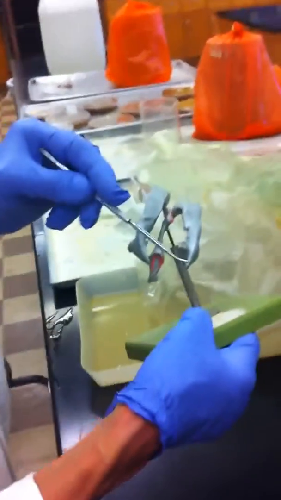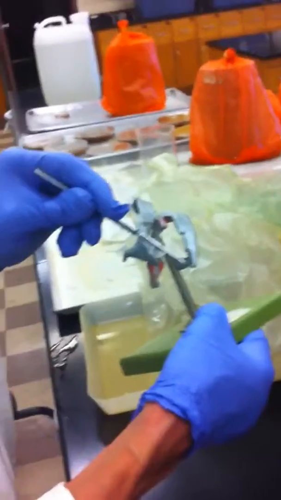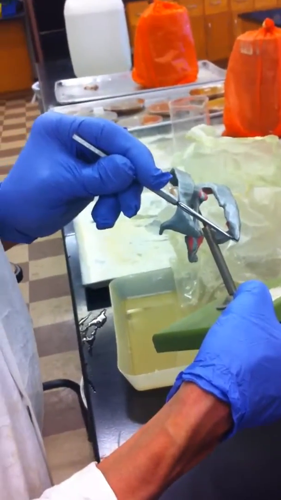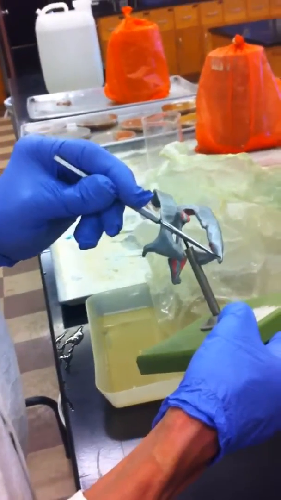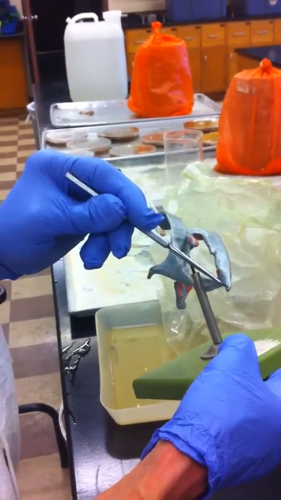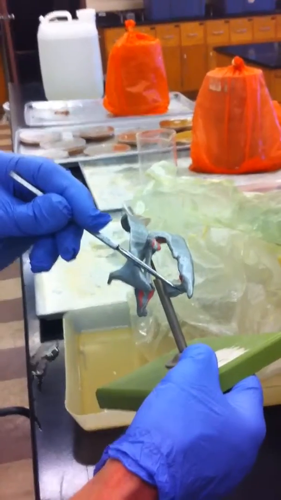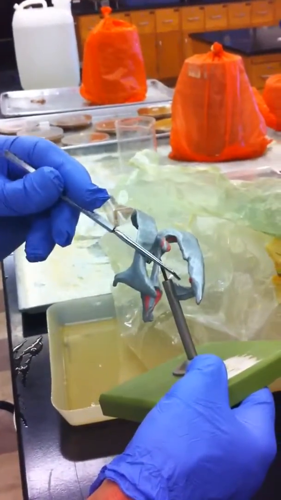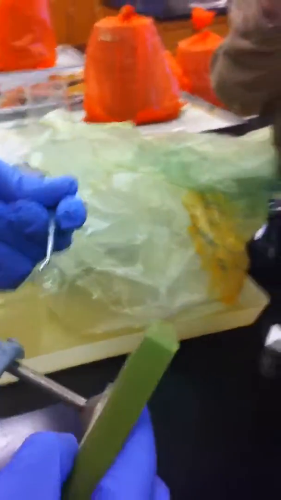No, the posterior horn. Oh, posterior. And what's that? Posterior pole. It's the posterior pole of the whole ventricle, and then what else? Posterior pole of the posterior ventricle. No, the pole of the posterior horn. Right, horn, sorry.